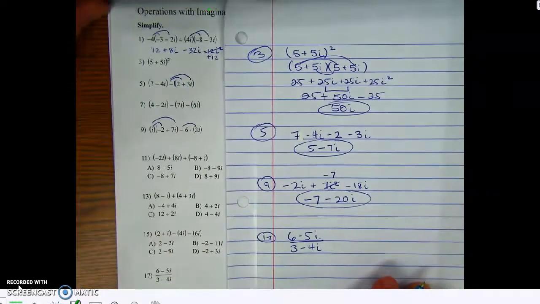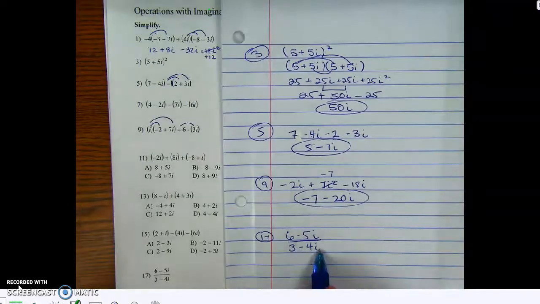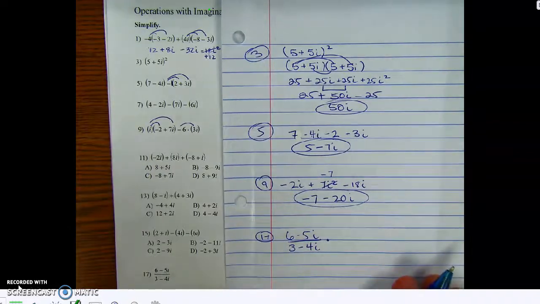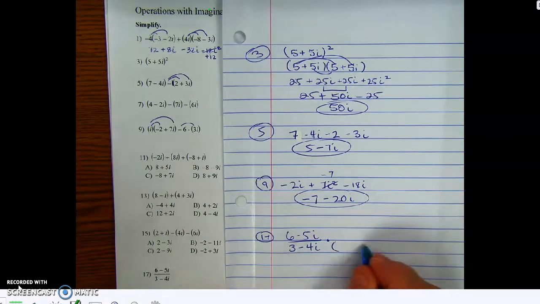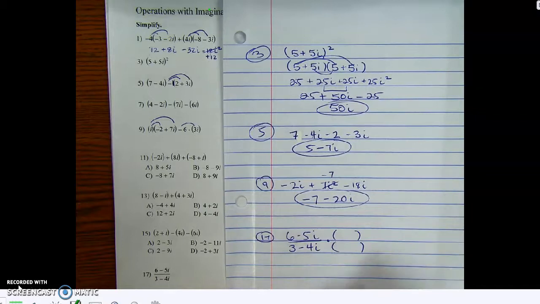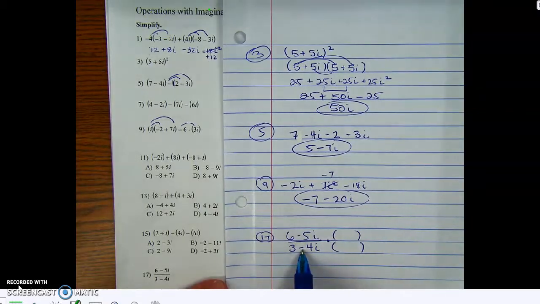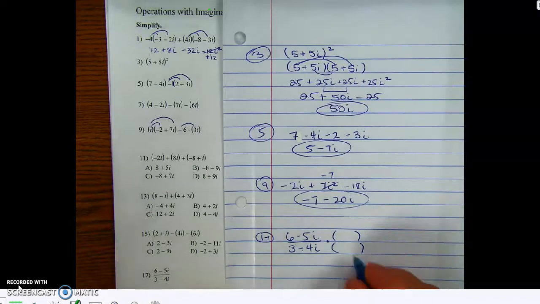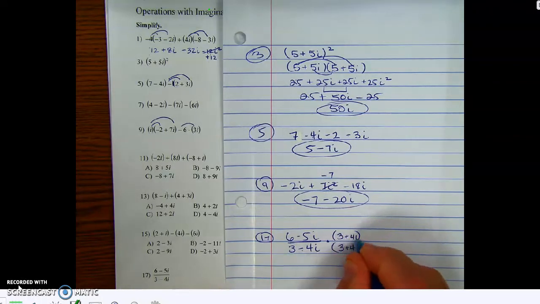Guys, 17. How do you get i out of the denominator? I know for a fact there's a test question like that when you get back from winter break and we take a test. Okay, what is the conjugate of 3 minus 4i, everybody? Say it. I didn't hear you. Are you driving through a tunnel? Okay, I can hear you now. The conjugate of 3 minus 4i is 3 plus 4i. Good. So that's what you have to multiply the top and the bottom by.